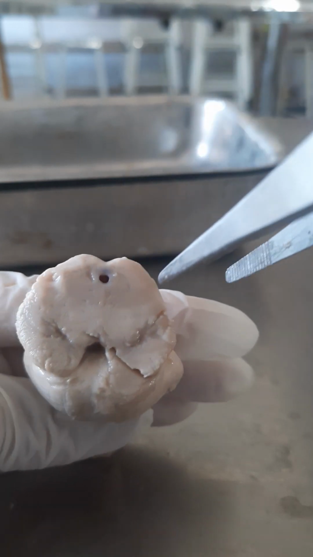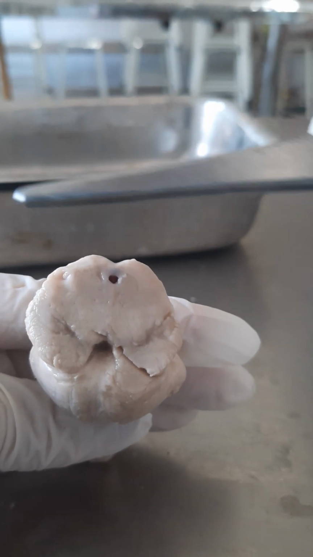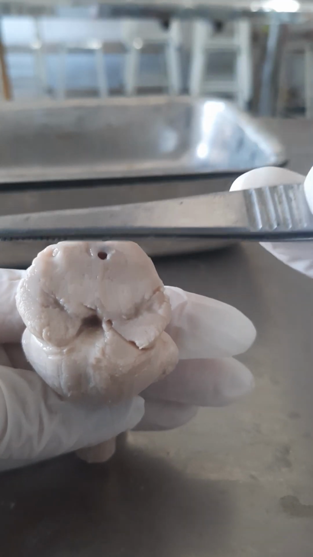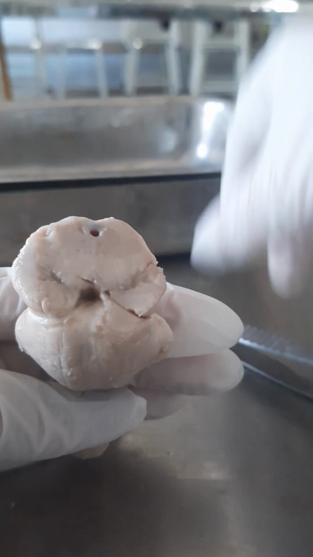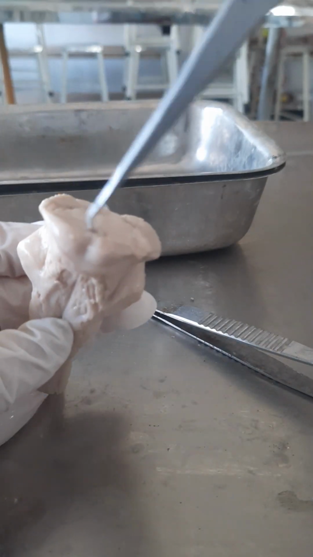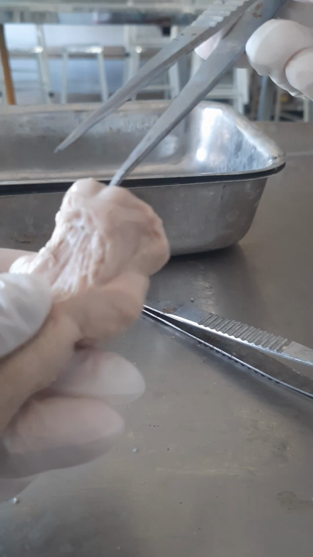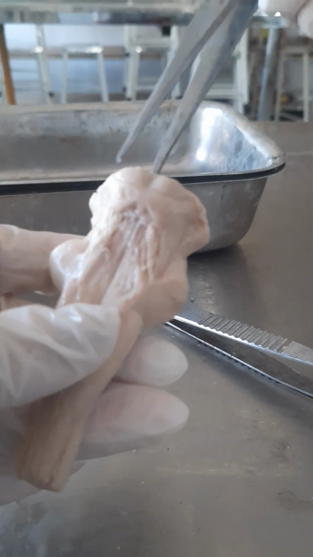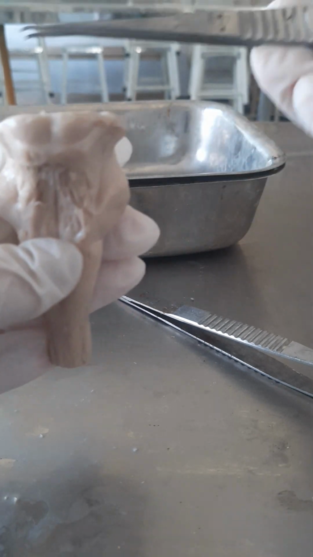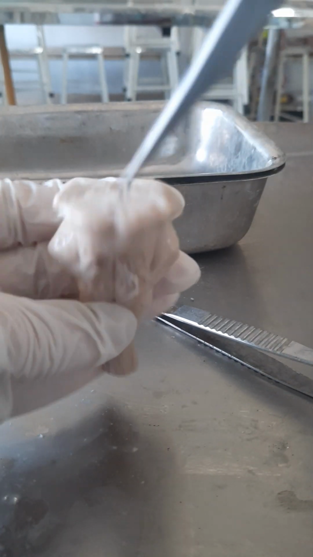The function of the cerebral aqueduct is that it transfers or drains the CSF from the third ventricle to the fourth ventricle. You can see this part, this is the opening of the cerebral aqueduct. The fourth ventricle receives the CSF from the third ventricle through this cerebral aqueduct.